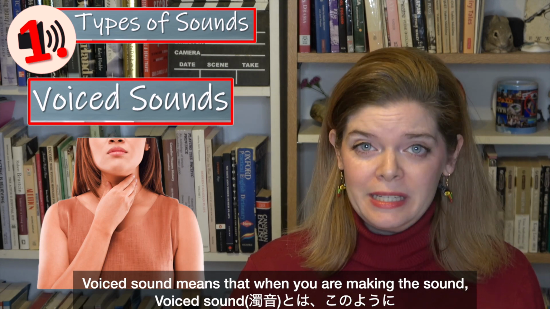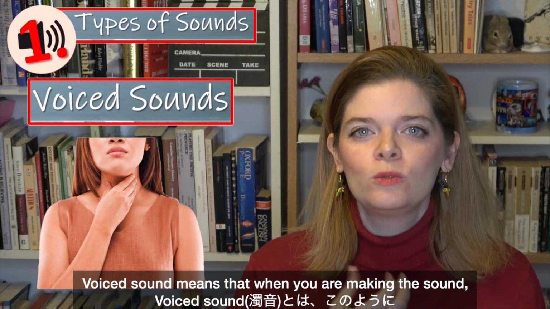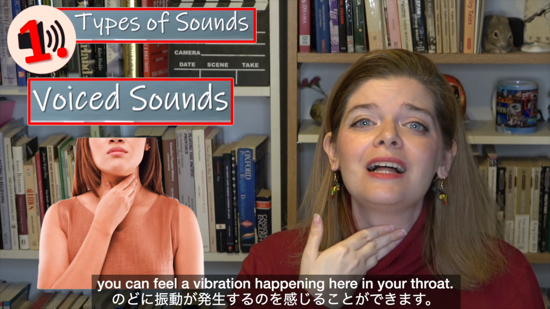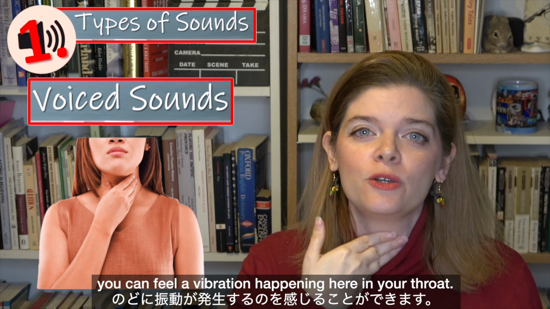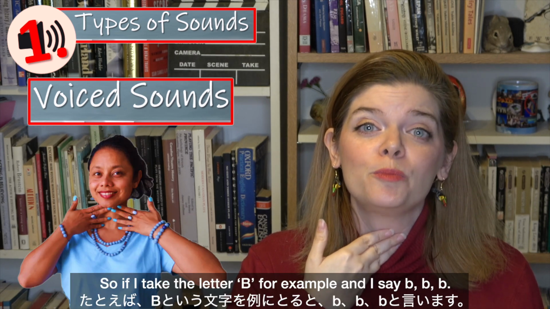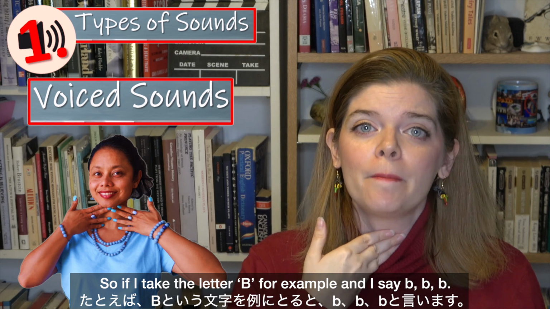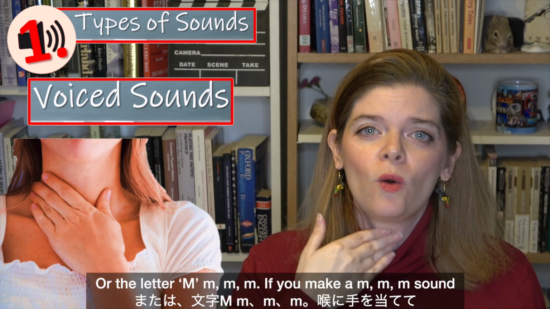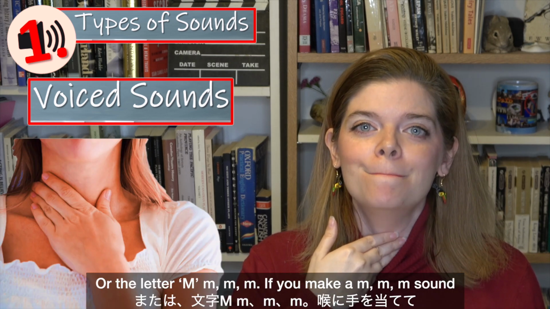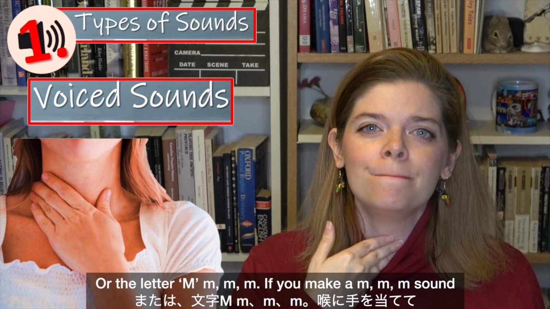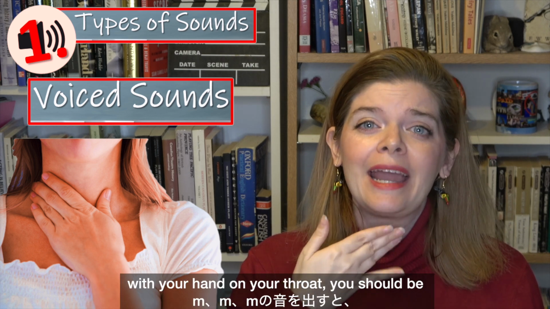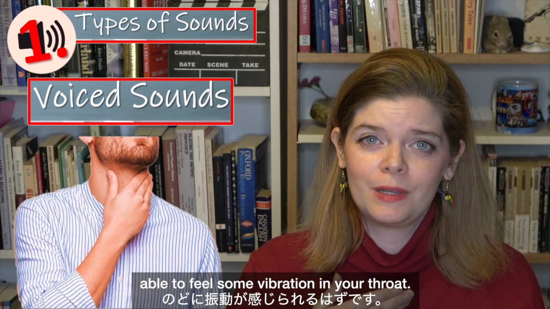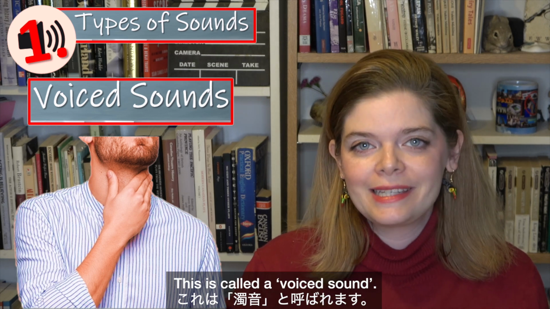Voiced sound means that when you are making the sound, if you put your hand on your throat like this, you can feel a vibration happening here in your throat. So if I take the letter B, for example, and I say B, B, B, I can feel some vibration in my throat. Or the letter M, M, M, M. If you make the M sound with your hand on your throat, you should be able to feel some vibration in your throat. This is called a voiced sound.